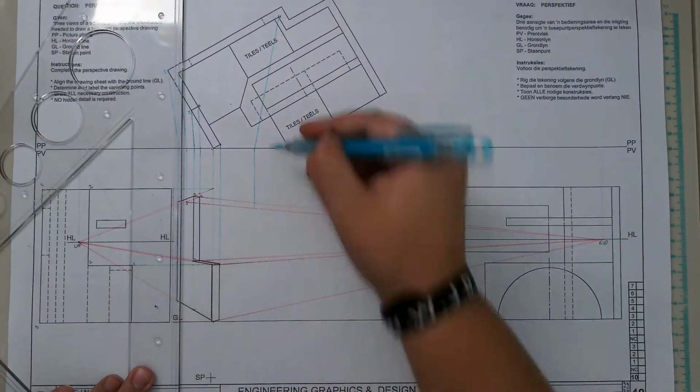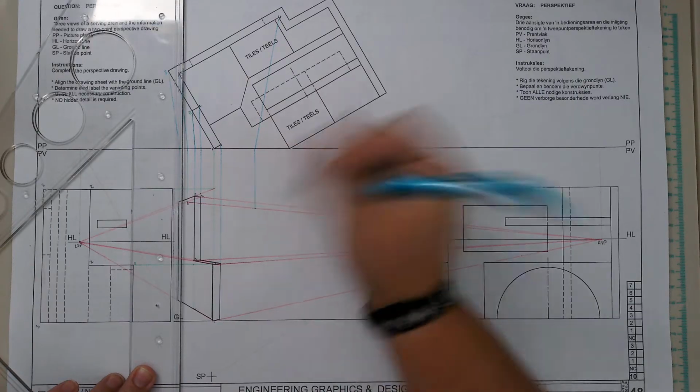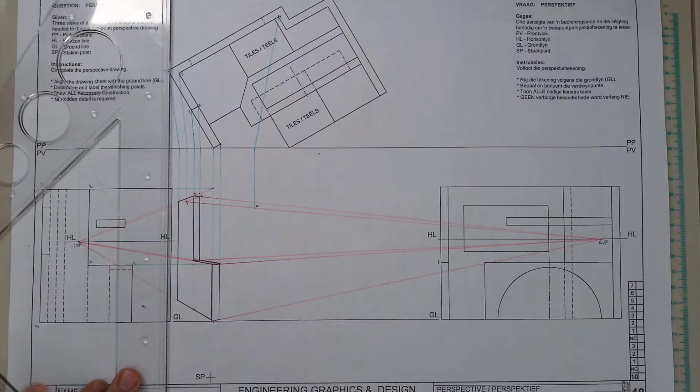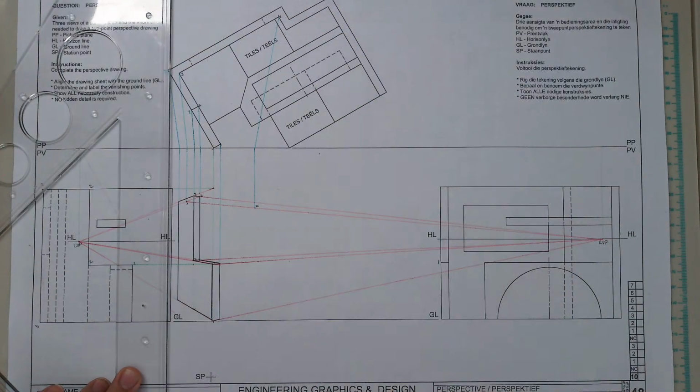Make sure you take this line down till it reaches the point 3 vanishing line. So this is point 4, and that is going to be the front of that wall.